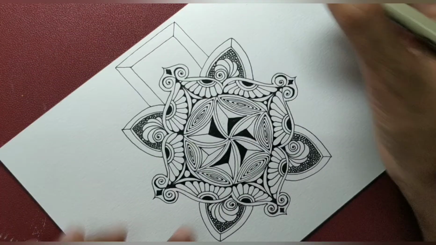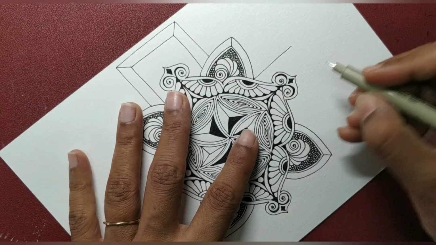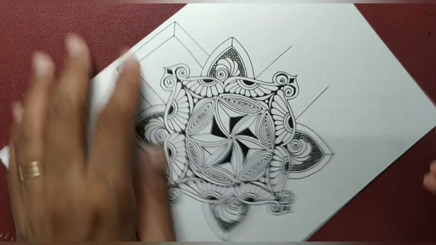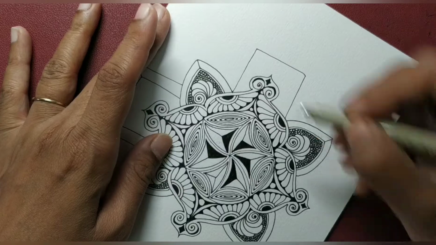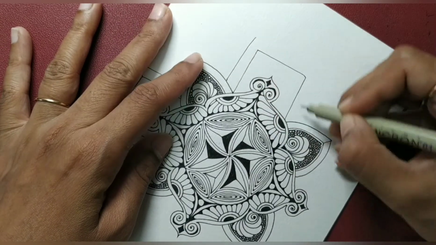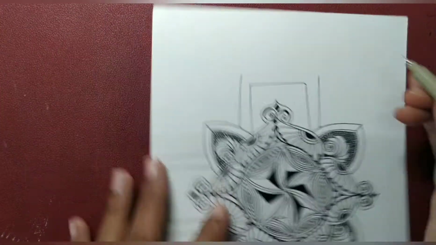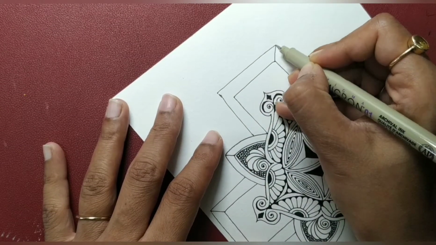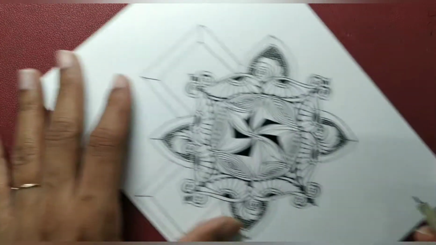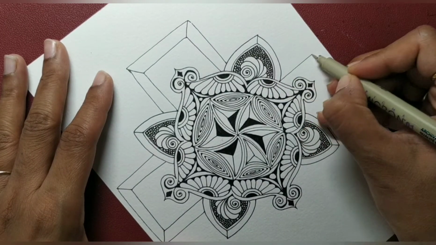Like this, right? Just take your time and add these rectangular shape. On the four sides.